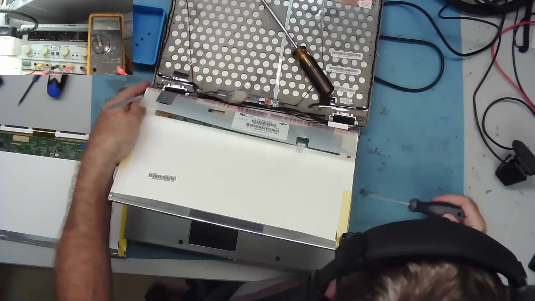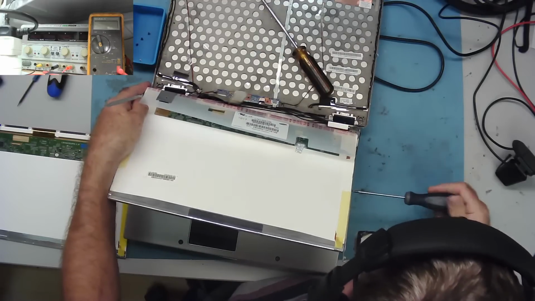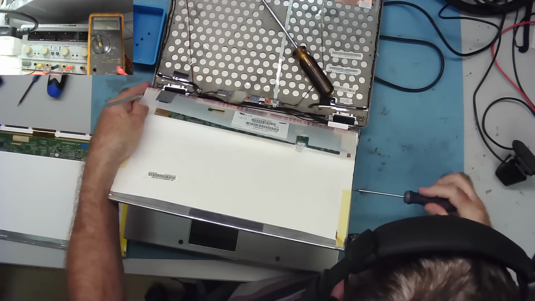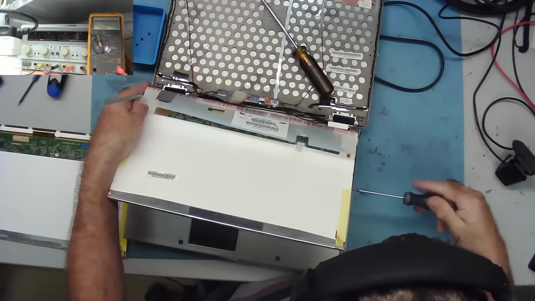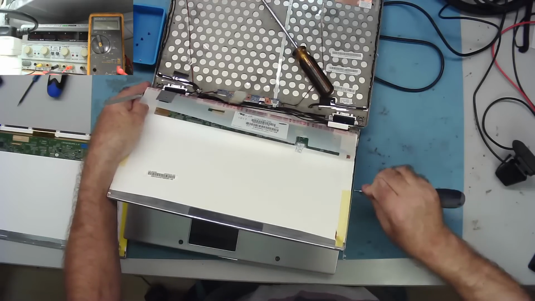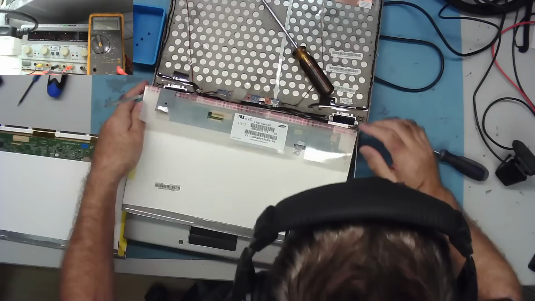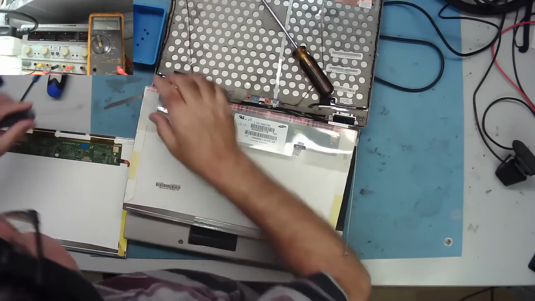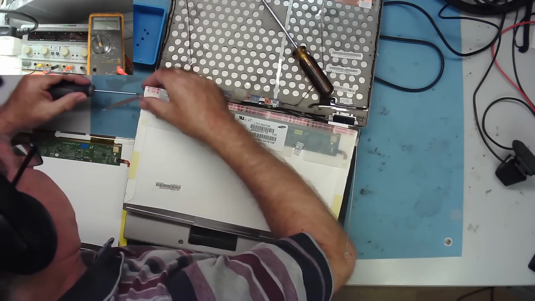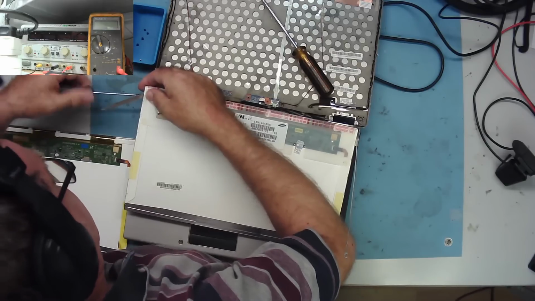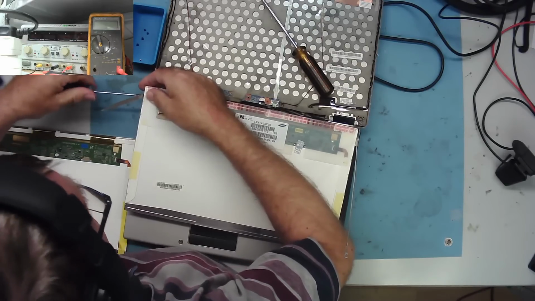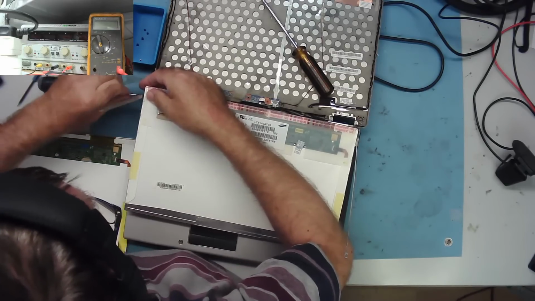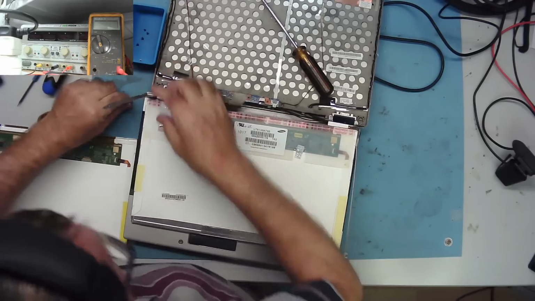Okay. That one's gone down here. Just one left. And now we have the screen panel.